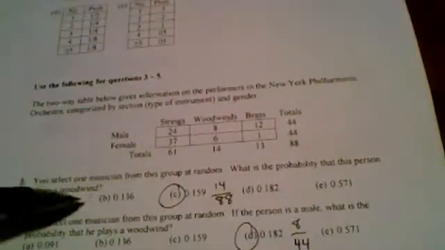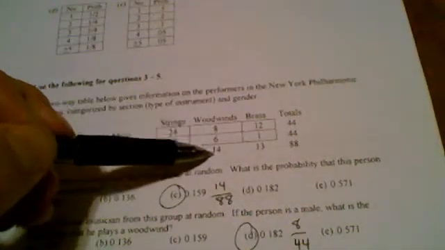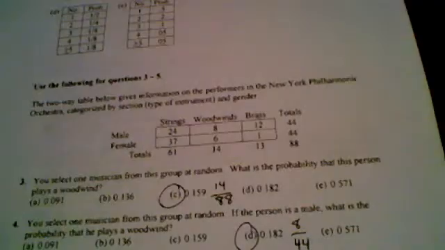In the second problem, which of the following could be the model? The only choice is B, because a probability model must add up to 1. So look at all these. None of these add up to 1 except for B. And if you add these probabilities, they all add up to 1 in B, and that's what it has to do. Number 3, it says you select one musician from this group. What's the probability that they play a woodwind? So we look at woodwinds. There's 14 out of the total number of people in the group. That's 88. That gives you C.